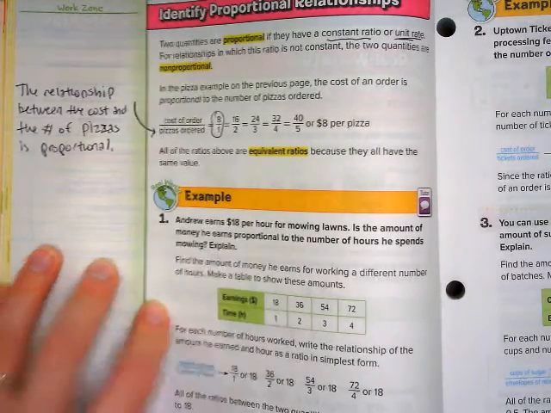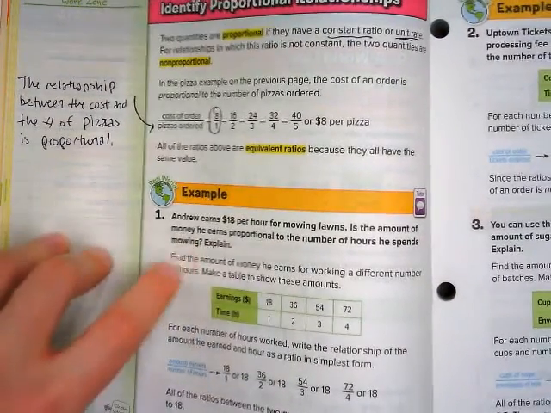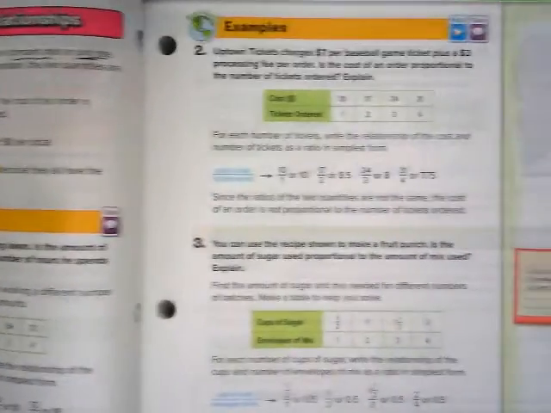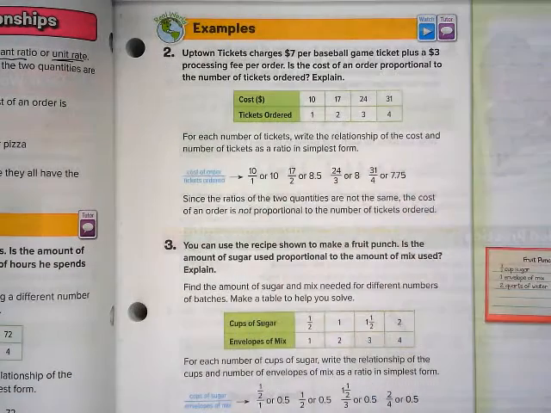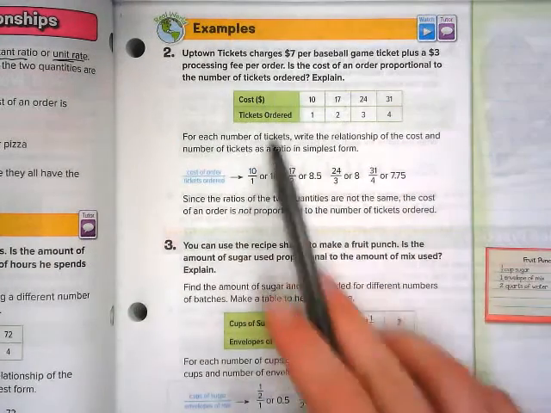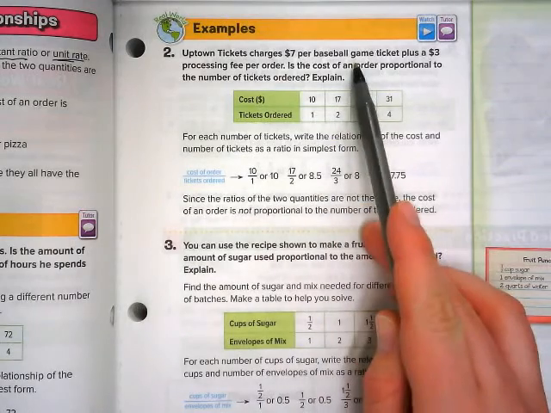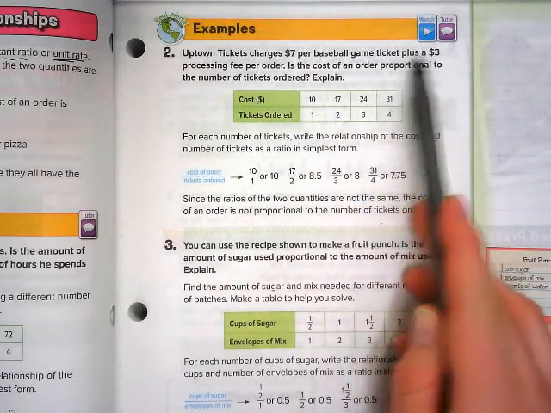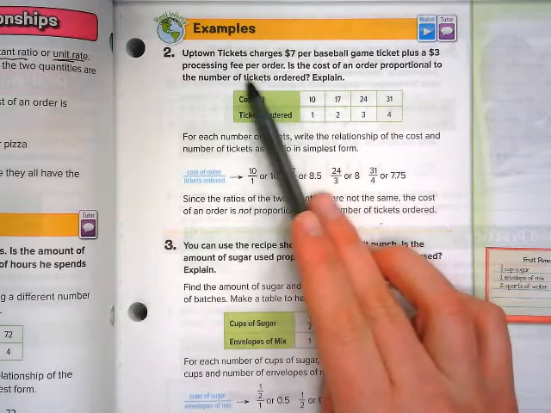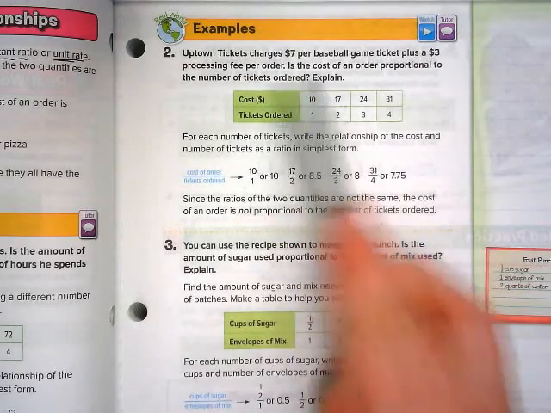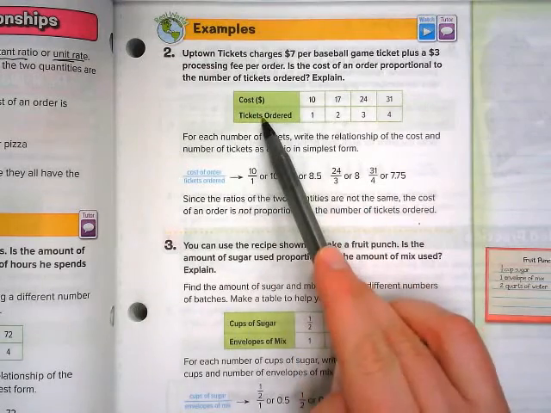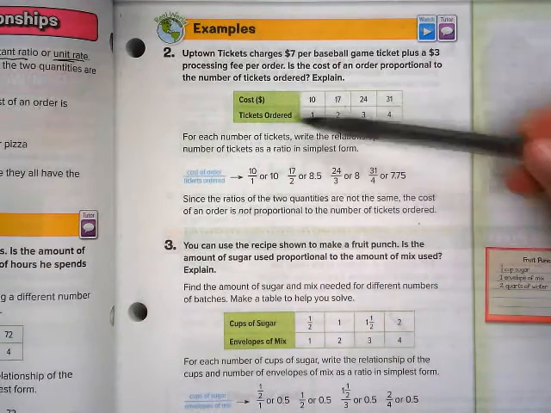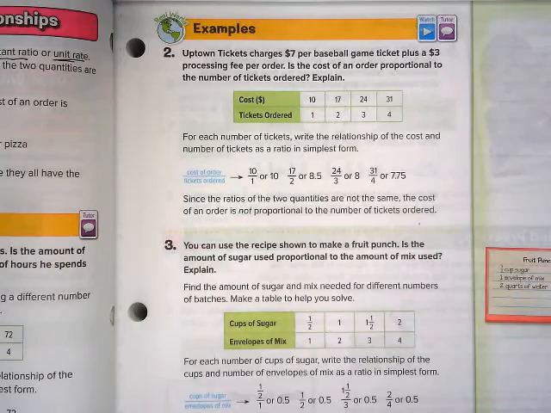All right, what we're going to do is skip example 1. You can come back to it if you'd like to look at another example. But the last thing I want us to do is take a look at example 2. It says Uptown Tickets charges $7 per baseball game ticket plus a $3 processing fee per order. Is the cost of an order proportional to the number of tickets ordered? So is the cost to the tickets ordered proportional?